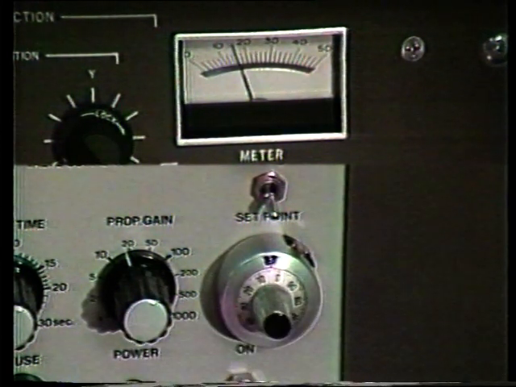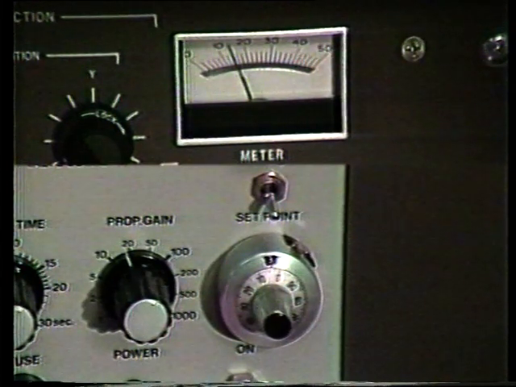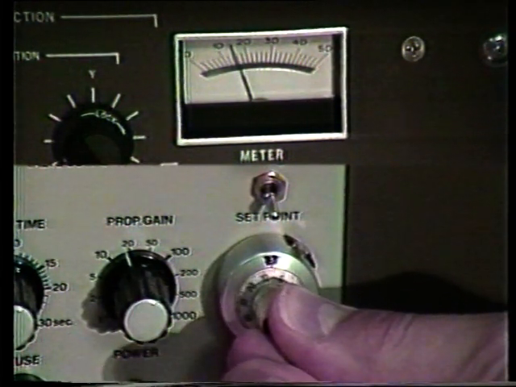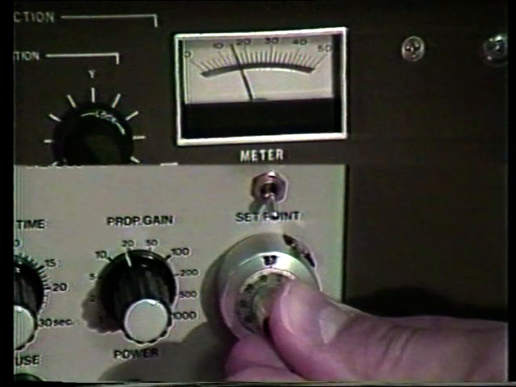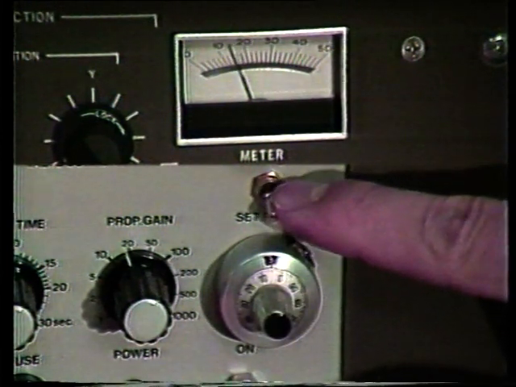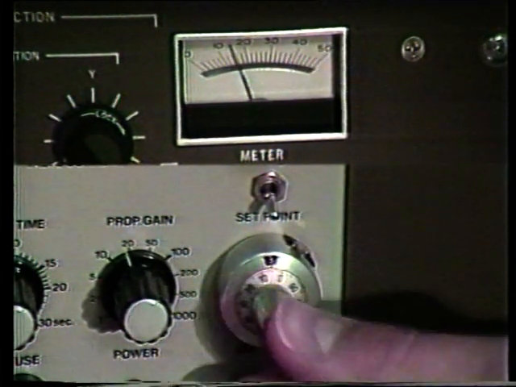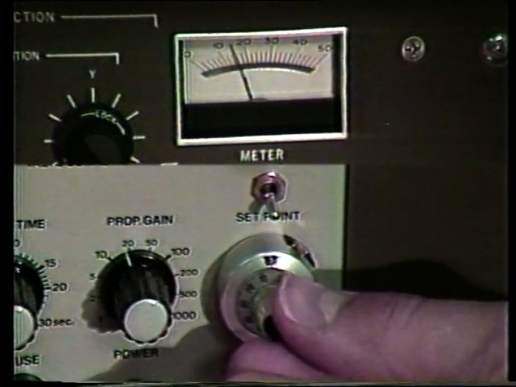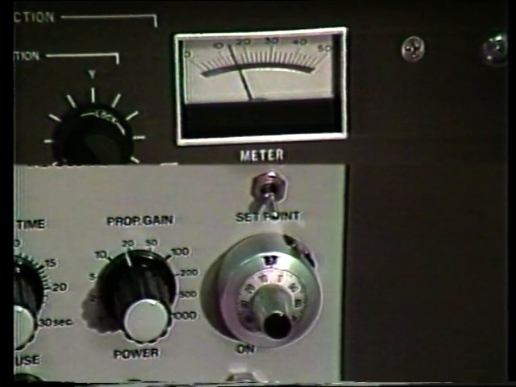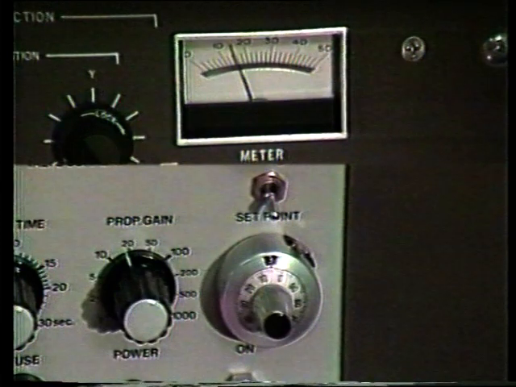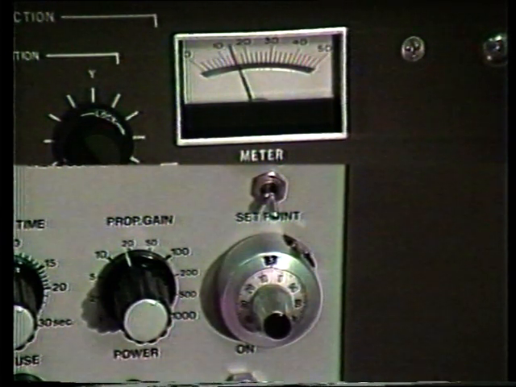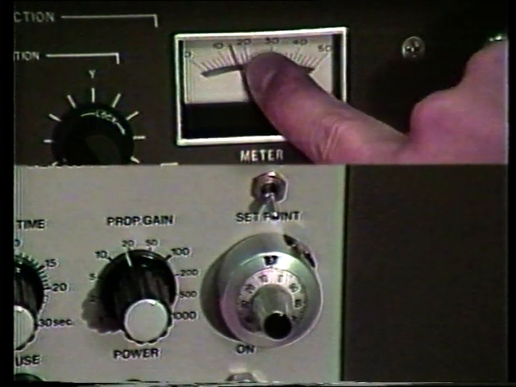Again, once we regulate this to the proper position, it will be reproducible every time we put the toggle switch to the set point position. We now have approximately a setting of 15.